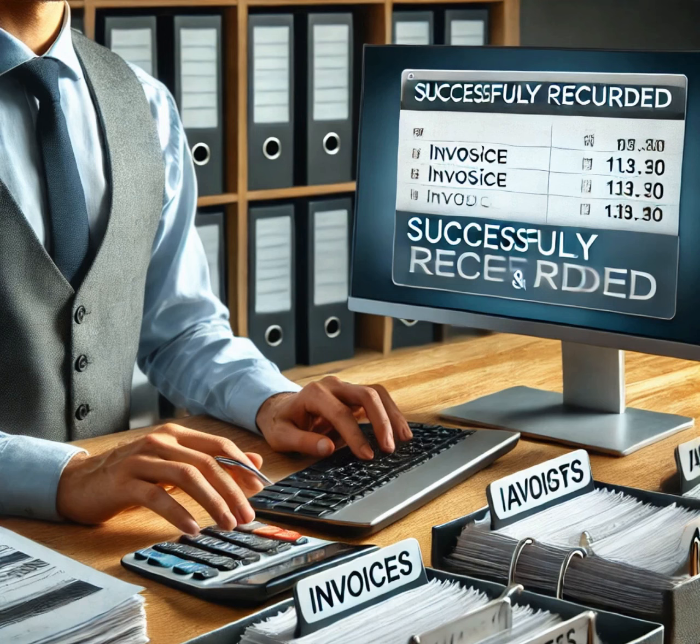For the best practices for accurate invoice recording: use accounting software, automate invoice entry to reduce errors and improve efficiency. Standardize naming conventions, ensure invoices follow a consistent numbering and filing format. Regularly reconcile accounts, compare recorded invoices with bank statements and financial reports.